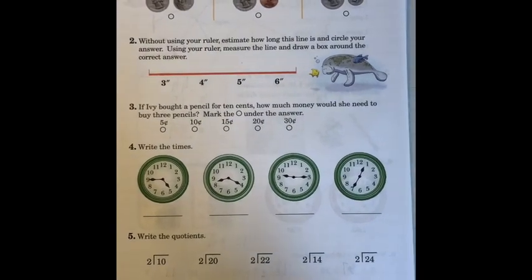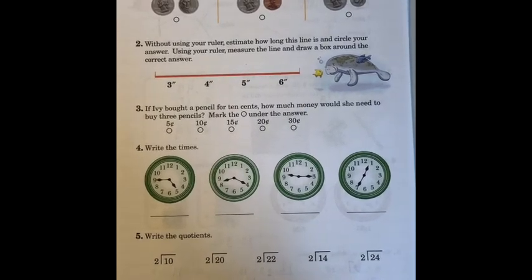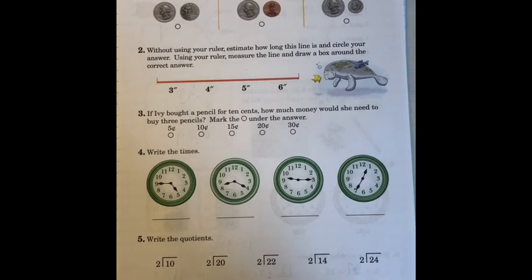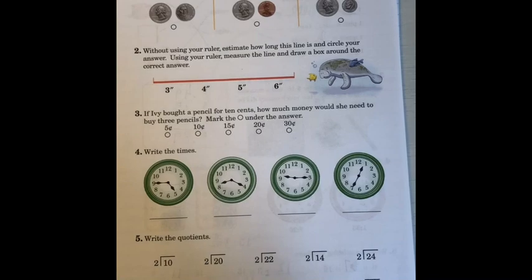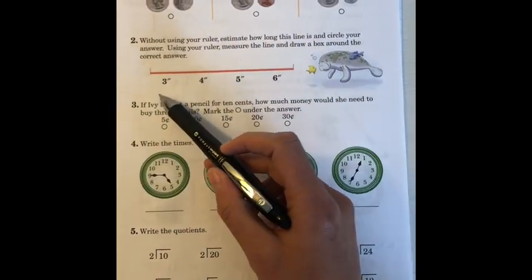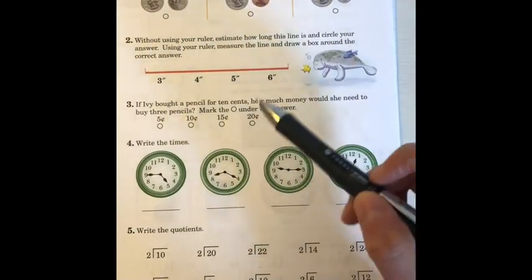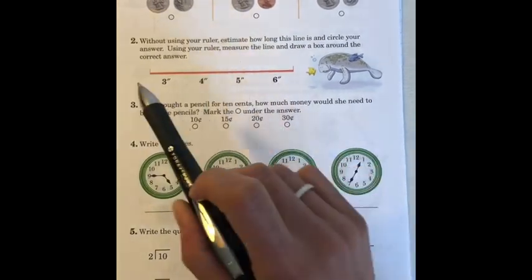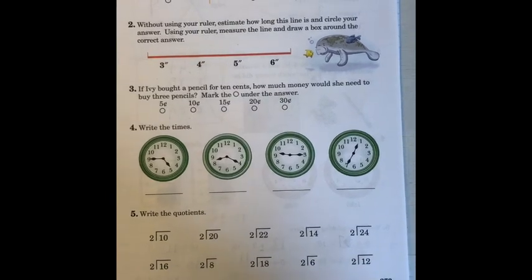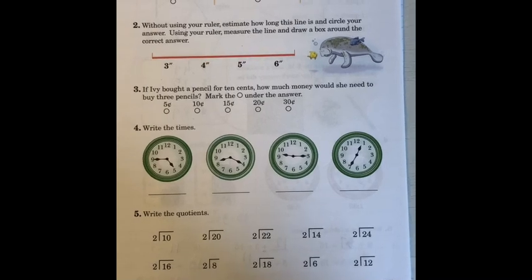Number 2, without using your ruler, estimate, so that means guess, how long this line is and circle your answer. Using your ruler, measure the line and draw a box around the correct answer. So you're going to guess how long you think this line is. 3 inches, 4 inches, 5, or 6 inches. And you're going to circle it. Then you're going to pull out your ruler and actually measure the line and put a box around the number that is correct. If you guess the right number, you can go ahead and box the circled number.